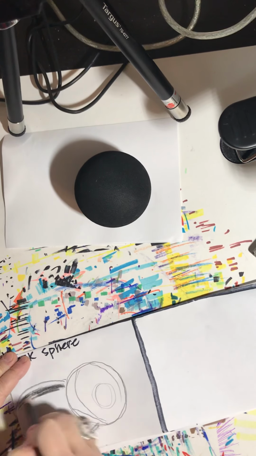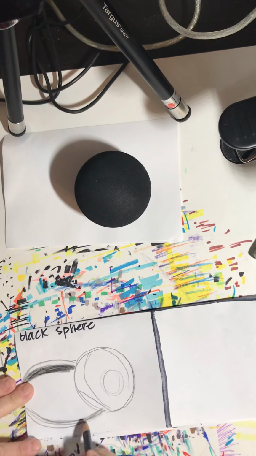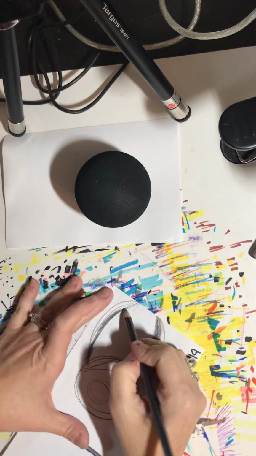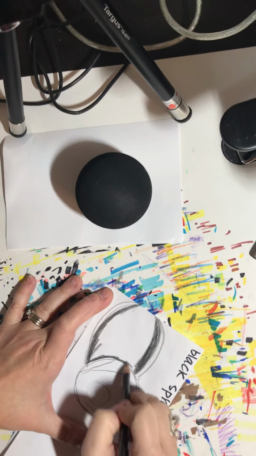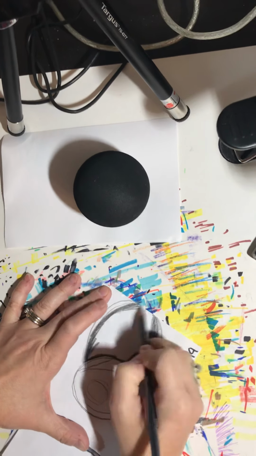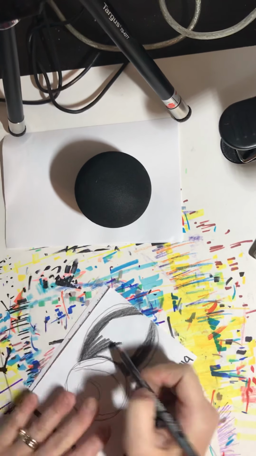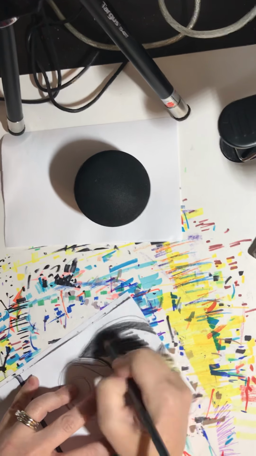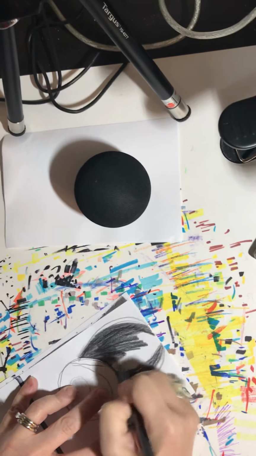And you should notice that even though the color of the sphere changed, because our light source stayed the same, the value is the same. And that's why we've done a white sphere, a gray sphere, and a black sphere, because the light source has been the same for all of them, which means the value is the same for all of them.